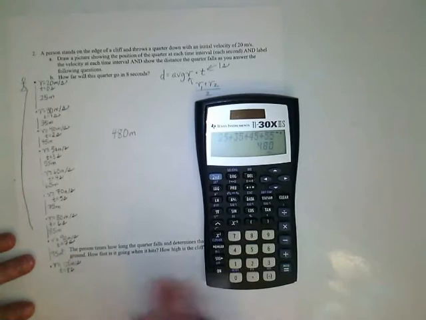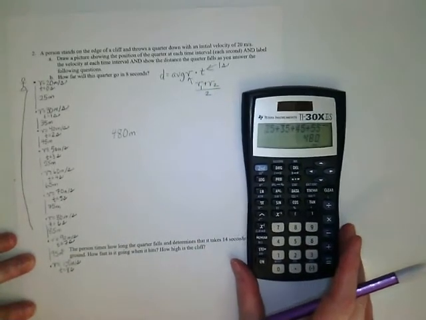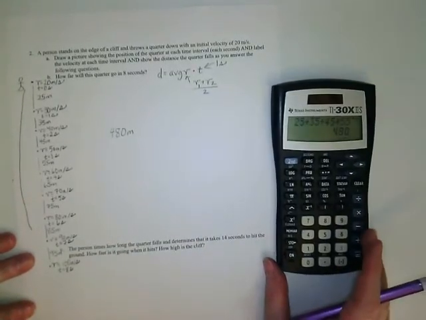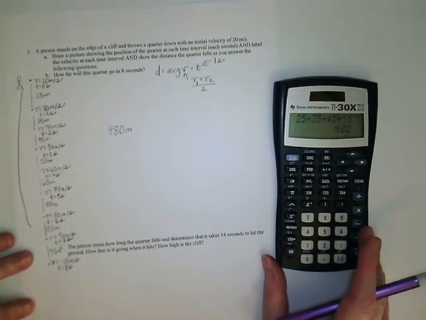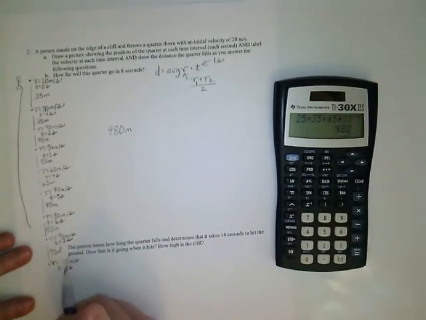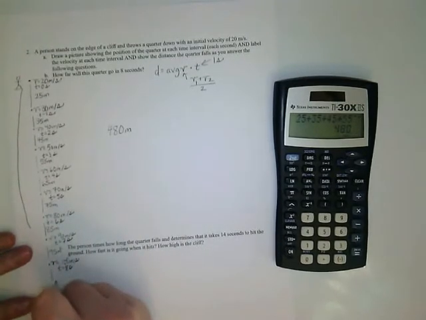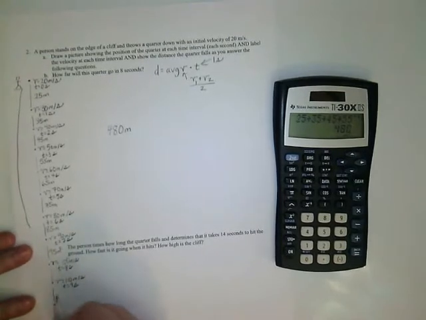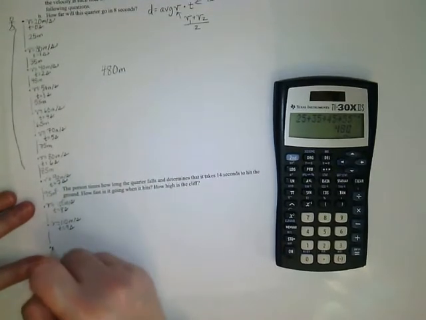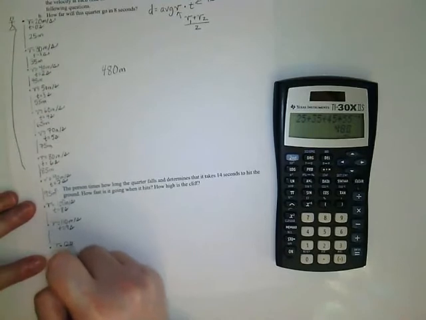C, the person times how long the quarter falls and determines it takes 14 seconds to hit the ground. How fast is it going when it hits, and how high is the cliff? So basically we're going to continue for 14 seconds. So again, here's my velocity at 110 meters per second. My time is 9 seconds. Okay. Here's my velocity at 120 meters per second.